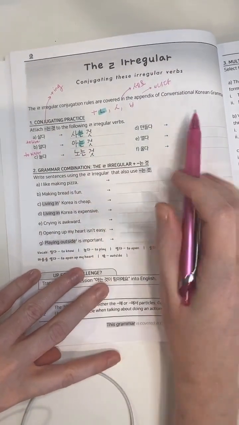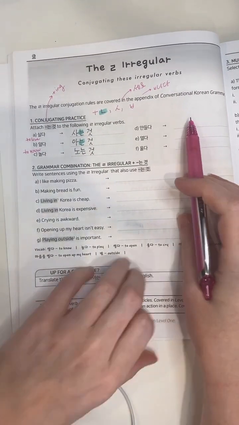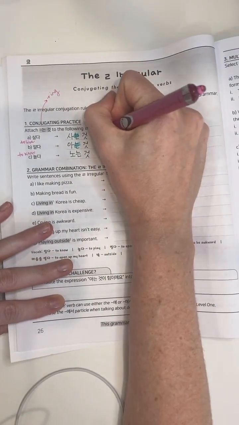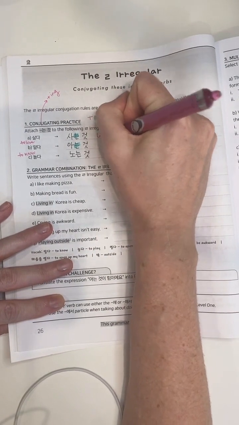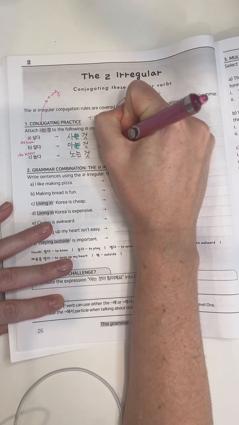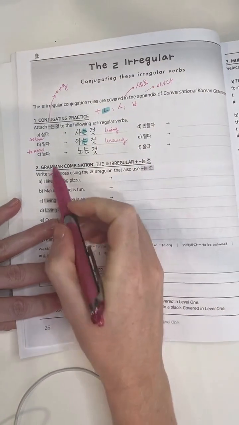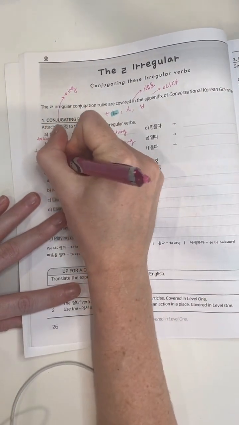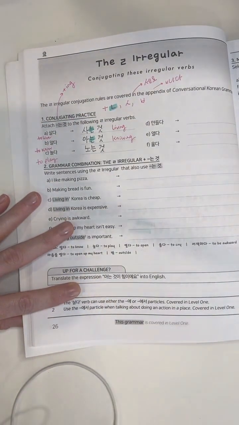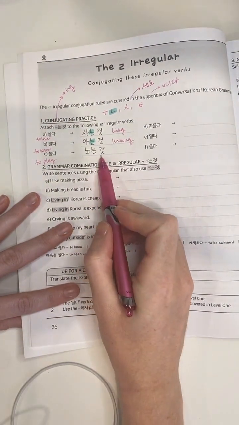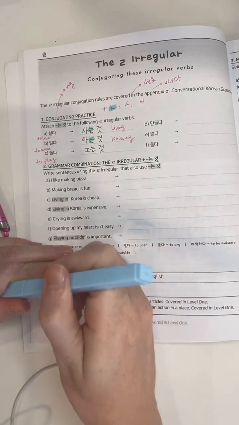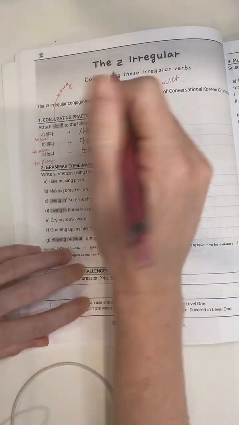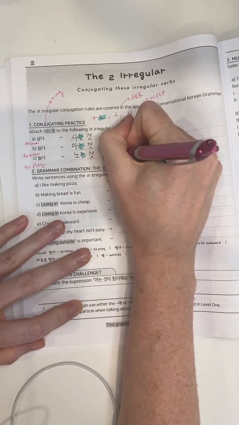It just becomes a nin-got. So this is living, this is knowing. This verb here, nolda, means to play. And when you add nin-got, you can see the trend here, it becomes no nin-got. The lil at the bottom just disappears, and this is playing.